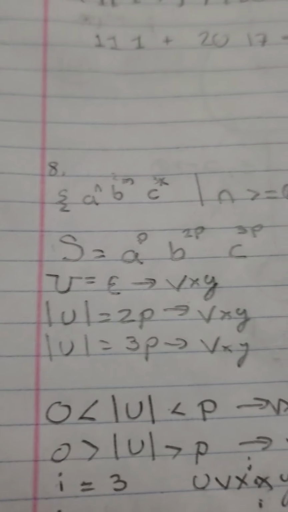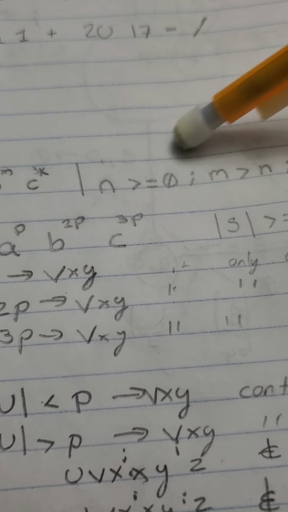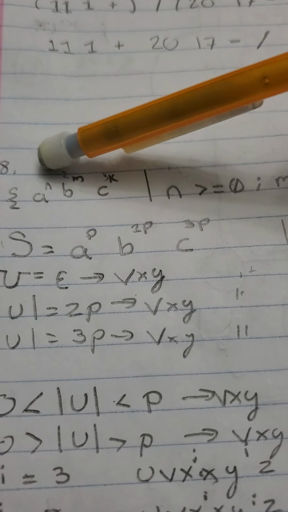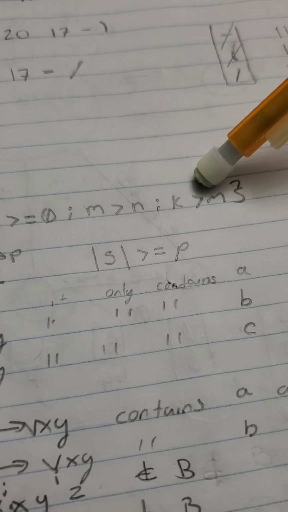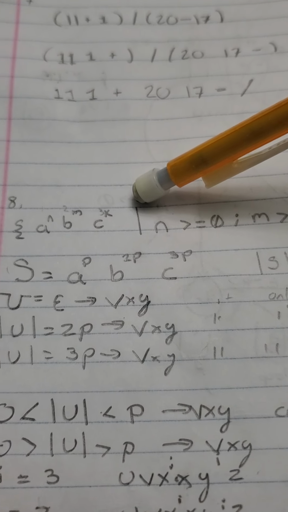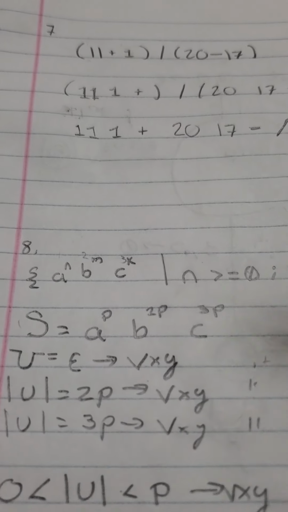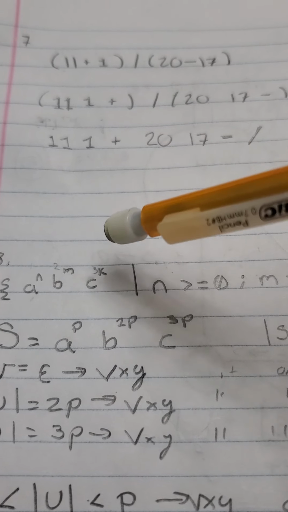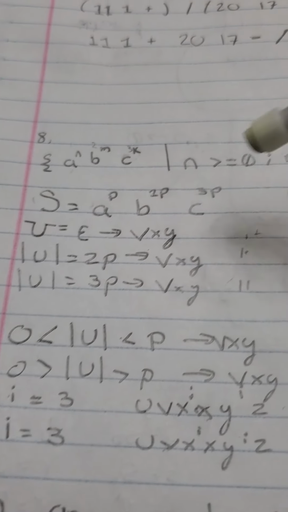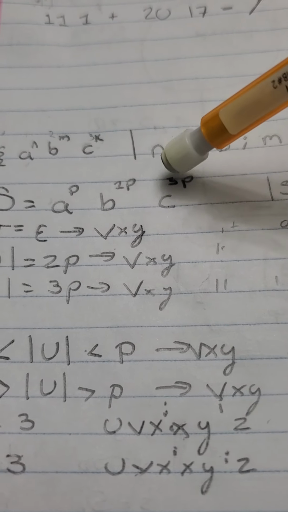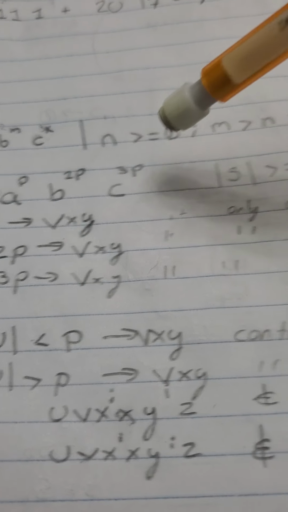And finally, we're going to do the pumping lemma to show that the following language is not context free. It's pretty much the same as in the quiz. n should be greater or equal than 0, so my n should be 1. m should be greater than n, that should be 2. And k should be greater than m, that should be 3. As I remember, the last quiz was pretty much the same, with a^n b^m c^k with n, m, k being 1, 2, and 3. So this is my start string with a^p, b^2p, and c^3p.